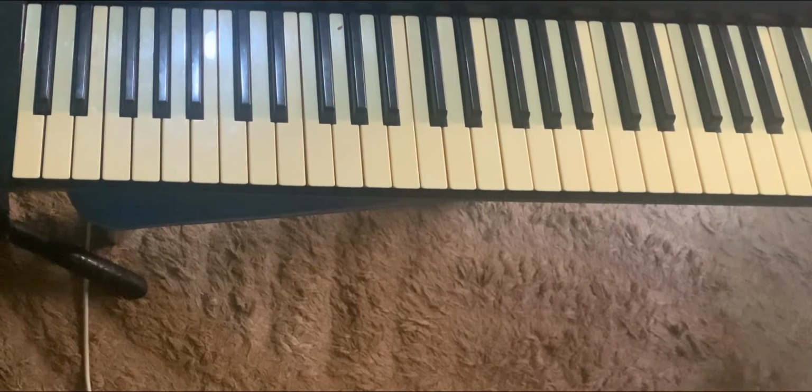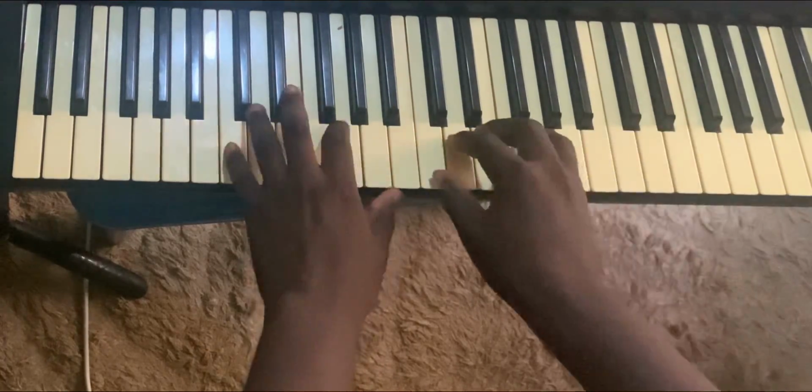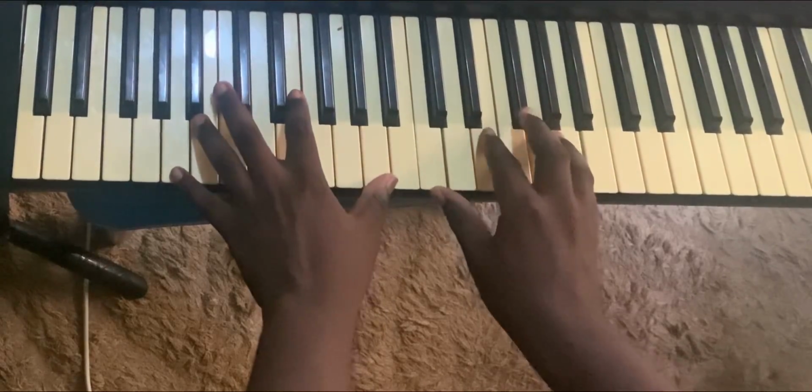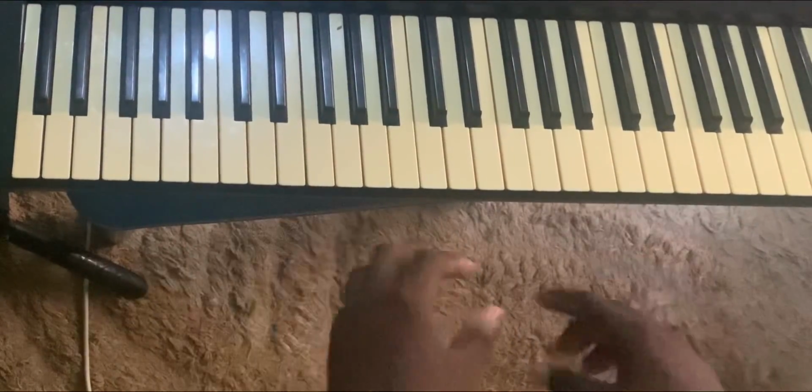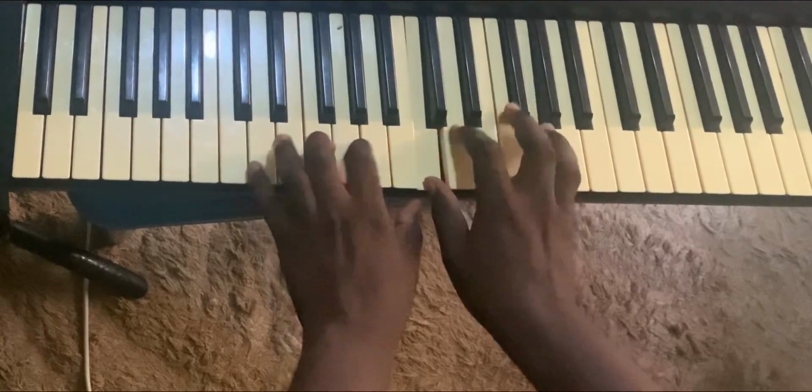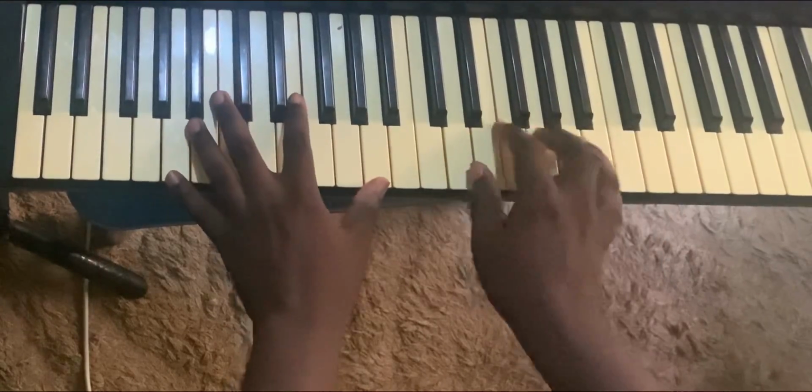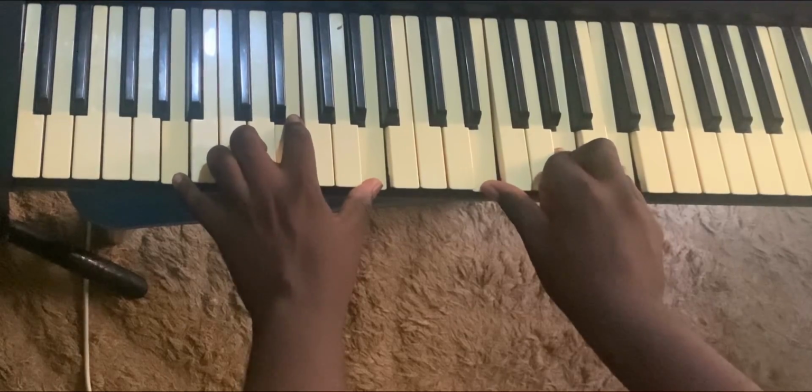If you're not familiar with how to use secondary dominants, kindly check my previous video on how to use it. So assuming I'm on my 1 and I want to go to my 6, I can do a secondary dominant passing chord, and it's going to work.